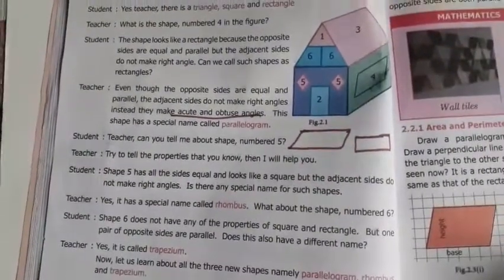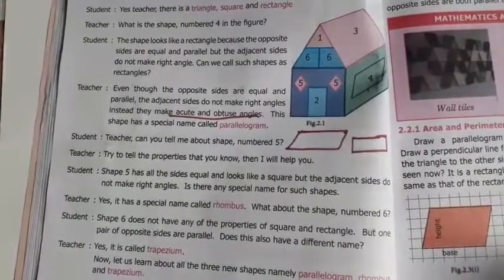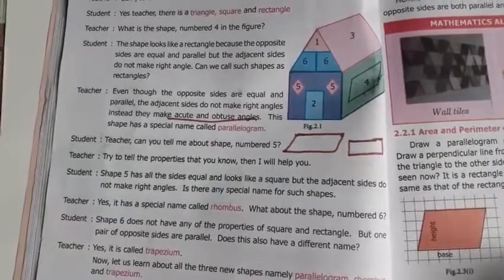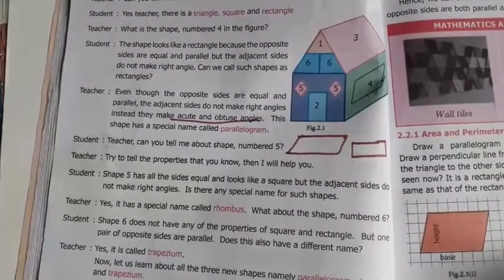Student said, shape 5 has all sides equal and looks like a square but the adjacent sides do not make right angles. Is there any special name for such shapes?